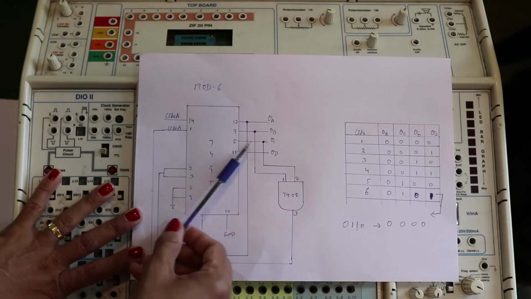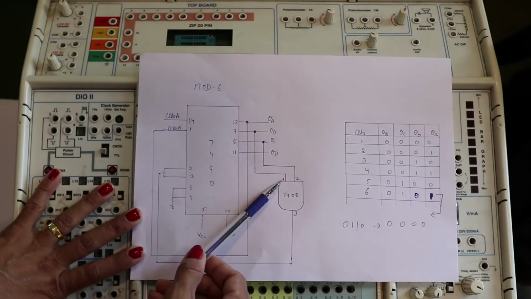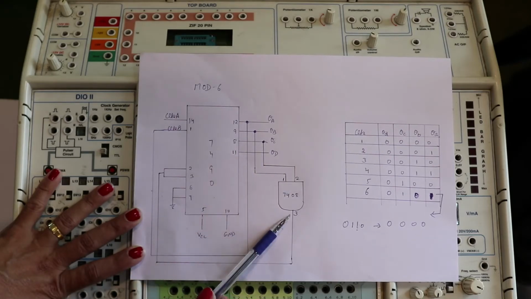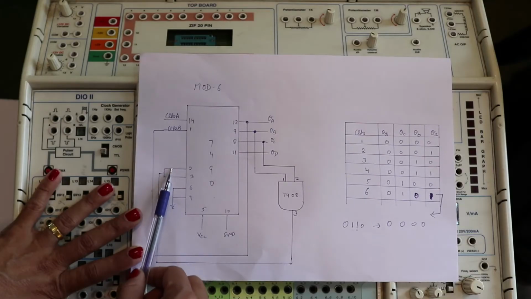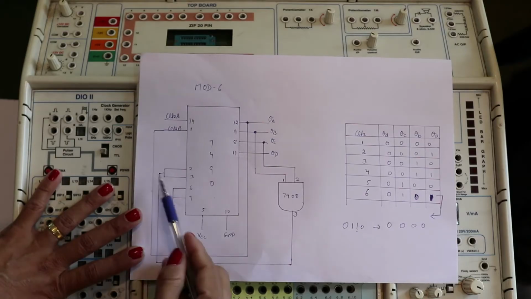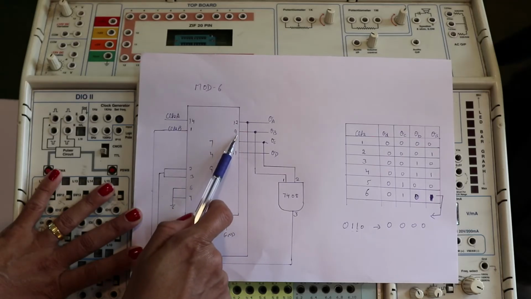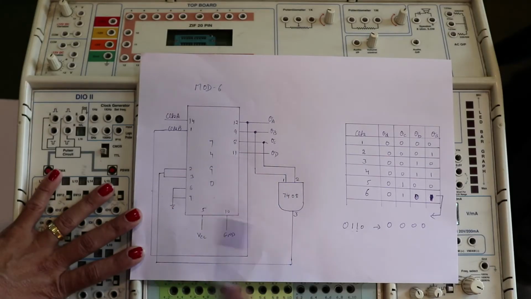So we make two connections: QB to input 1 of the AND gate, QC to input 2 of the AND gate, and the AND gate output is joined to the reset pins. Where are the reset pins? Pins 2 and 3. In this pin diagram 2 and 3 are actually on ground, but we want to connect these two pins to the reset, to activate it from 1 to 0. That's why we join them to the AND gate output.